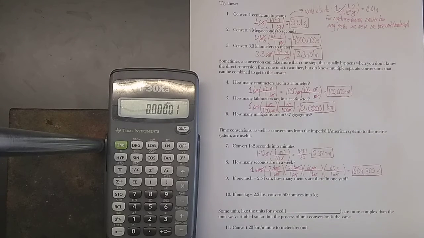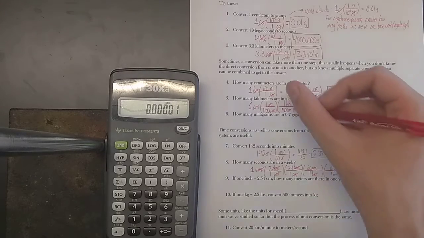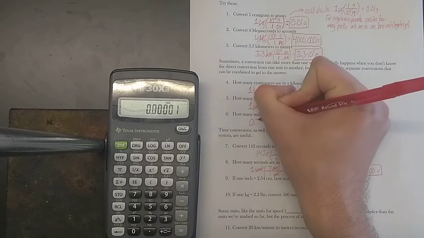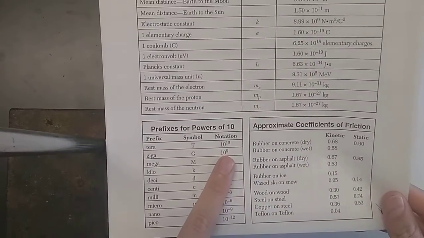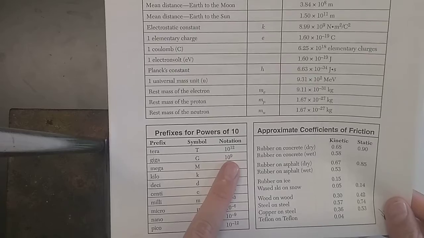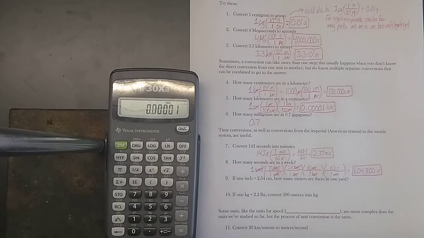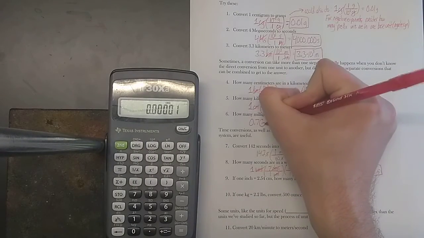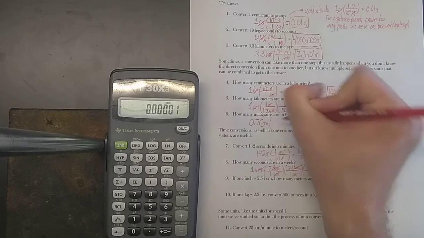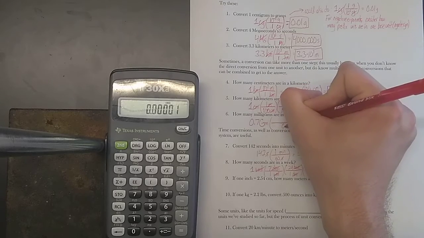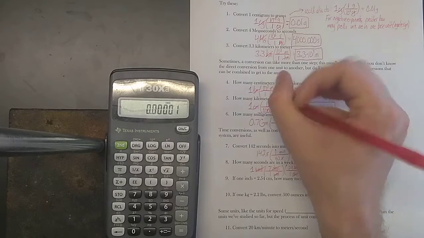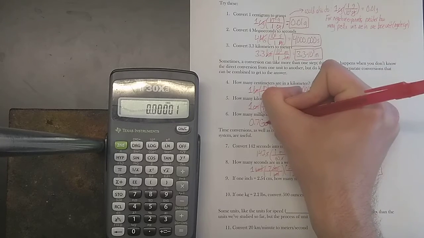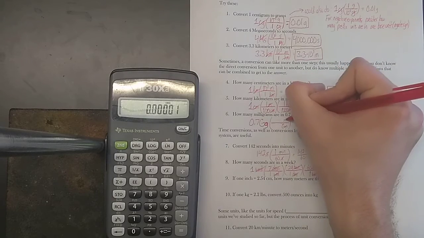Last one for this little chunk. How many milligrams are in 0.7 gigagrams? 0.7 gigagrams is how we're going to start off. Remember, giga is 10 to the 9th. It means a billion. There are 1 billion grams in 1 gigagram. Capital G. 10 to the 9th. So again, Gg goes down here to cancel out. Grams, not M. Remember, grams is G.